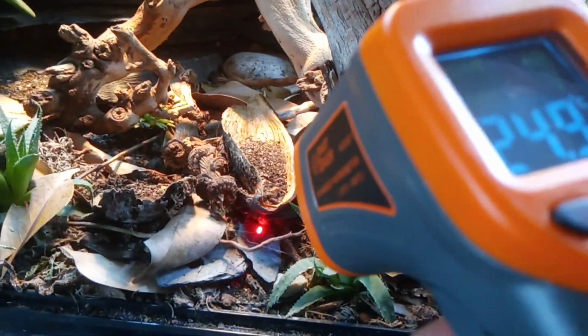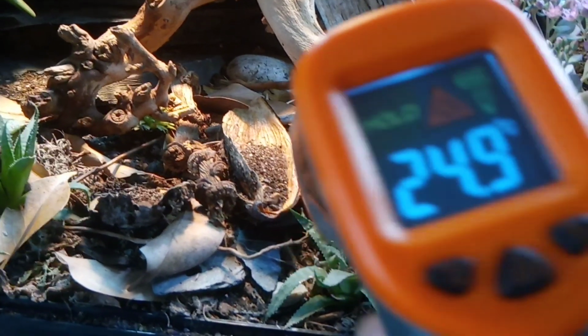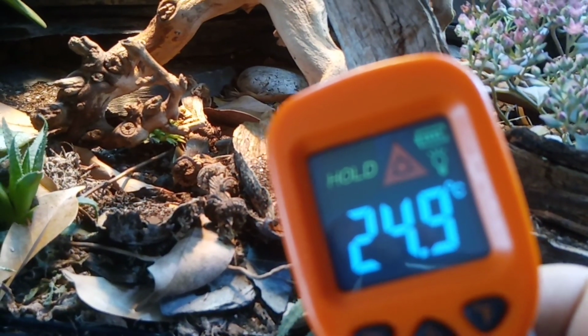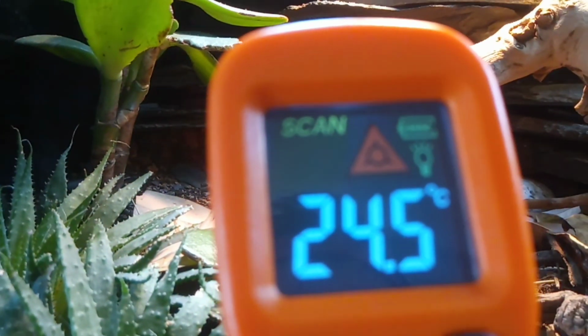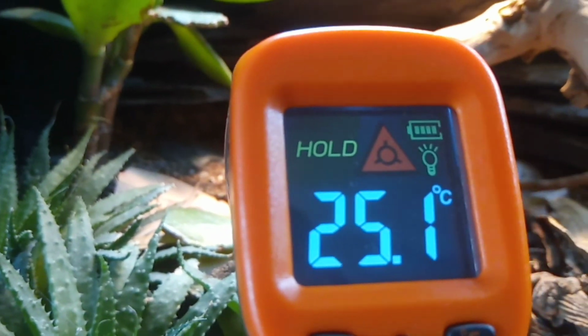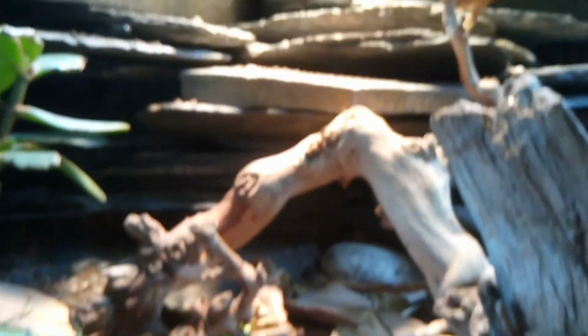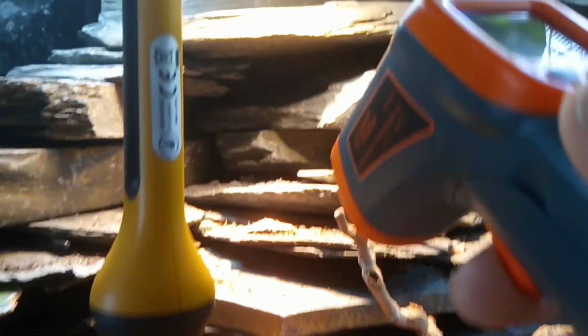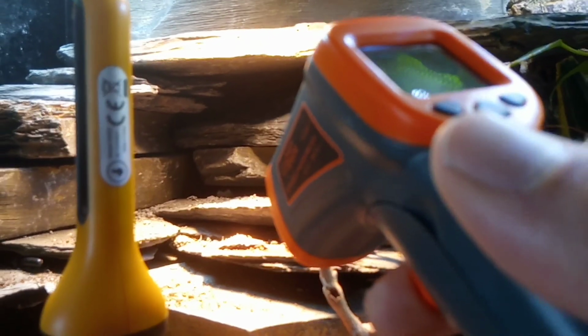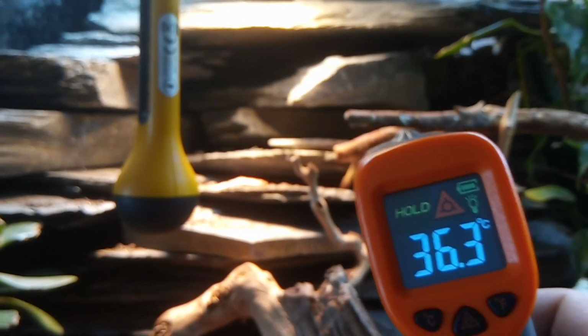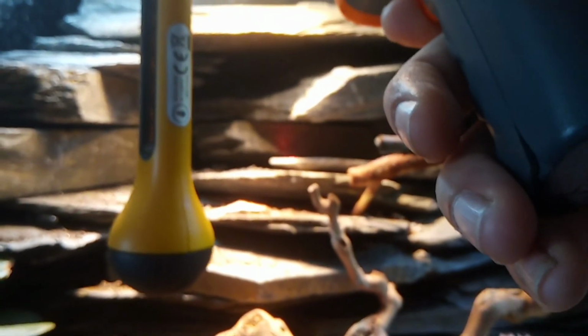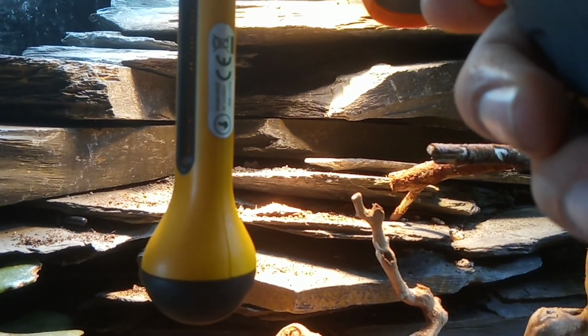Warm side, 24.9. Shady spot on the warm side, in one of the caves under the slate, 25. And then let's get closer to the lamp. Now we're getting into the 30s. And then the higher up we go, the closer to the lamp and the hotter it gets.